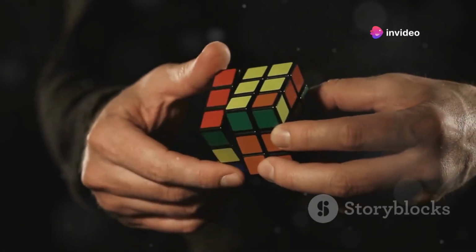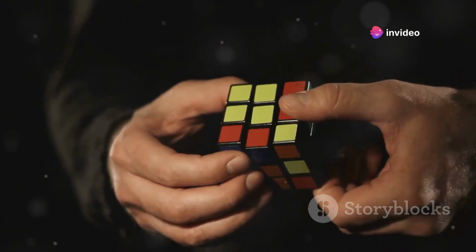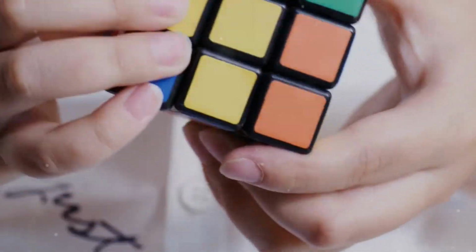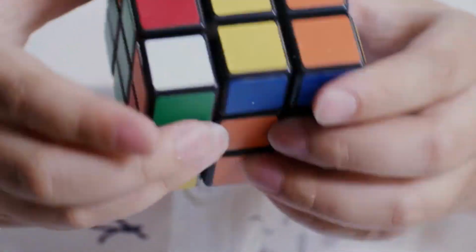Section 5. White cross solved, a major milestone. Congratulations! You've successfully completed the white cross, a major step in solving the Rubik's Cube. Now, let's finish solving that first layer.